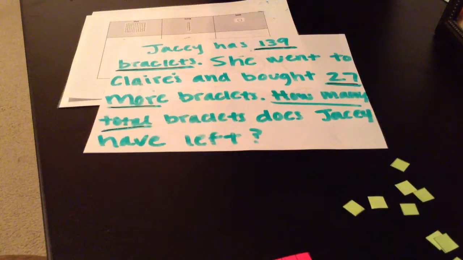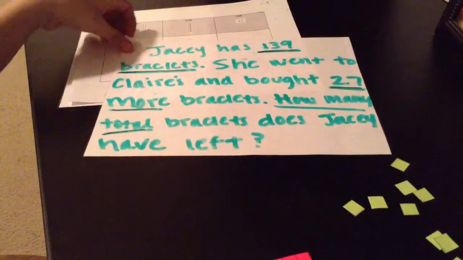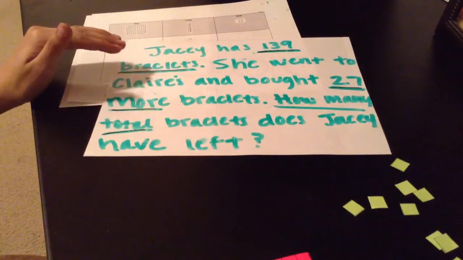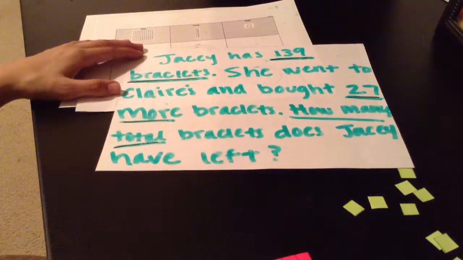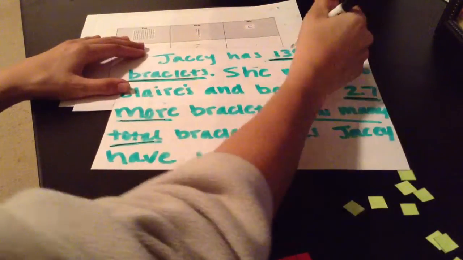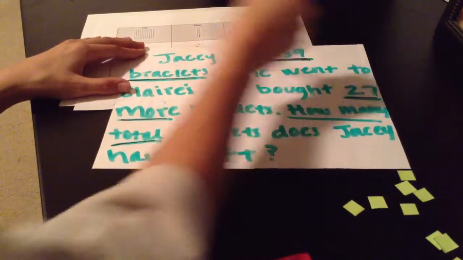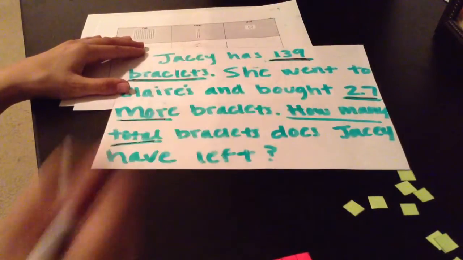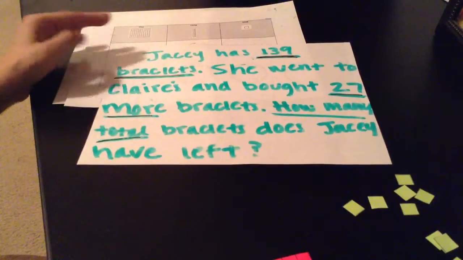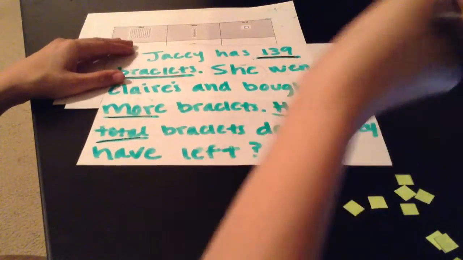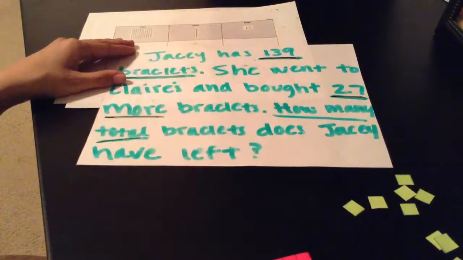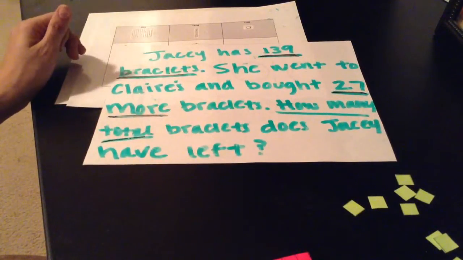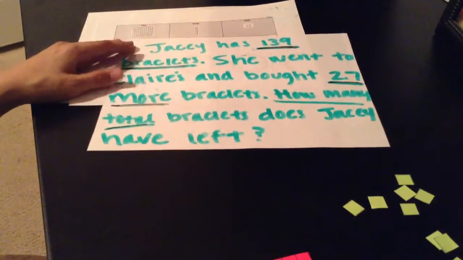So the first thing we're going to do before we start our problem is look at the question and see what is the most important information in this problem. Let's look at the first sentence. JC has 139 bracelets. That is the total that JC has before she goes to Claire's. So we're going to underline 139. Second, we underline 27 more bracelets because that's the number of bracelets she bought when she went to Claire's.